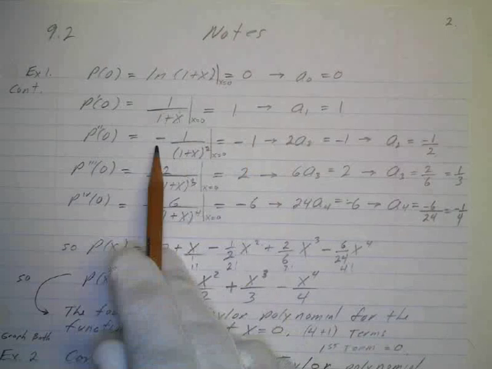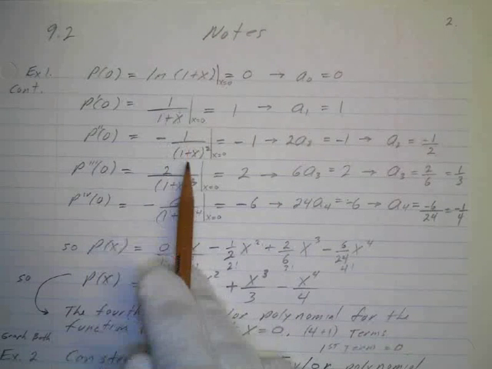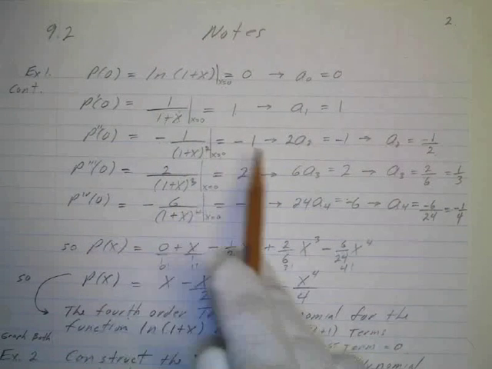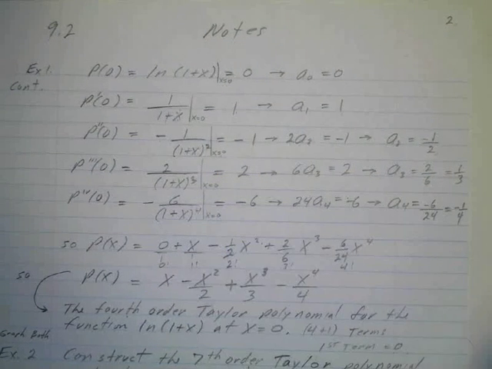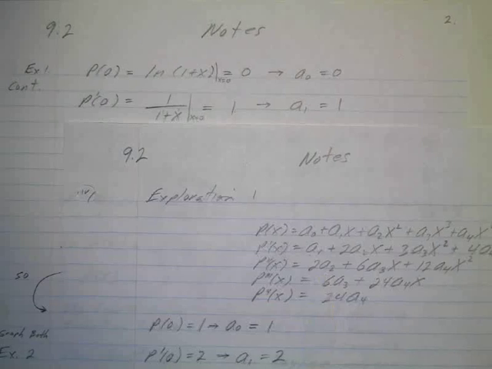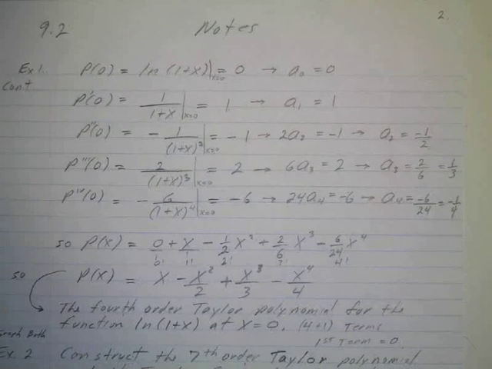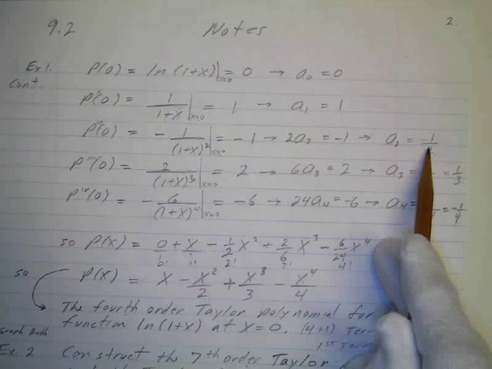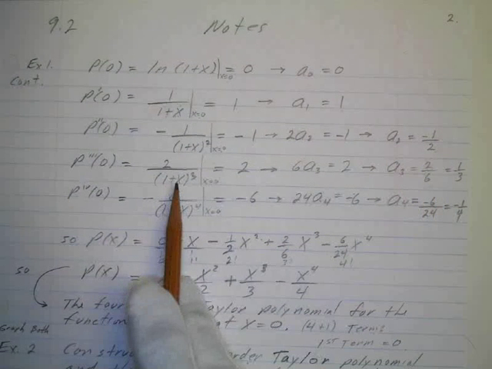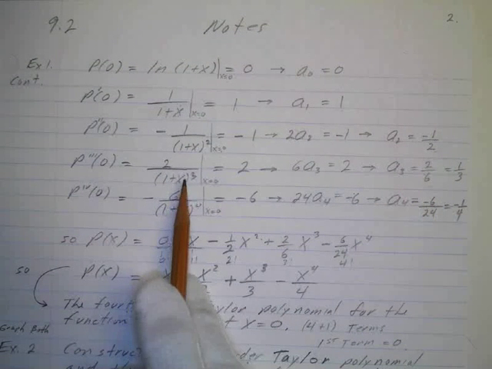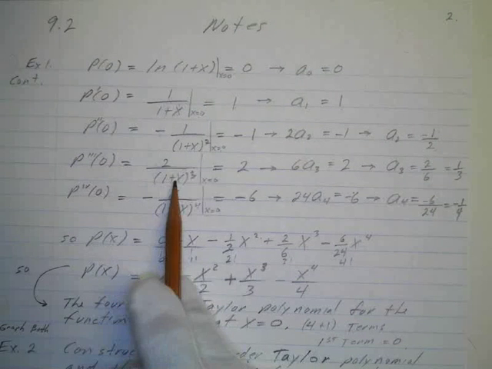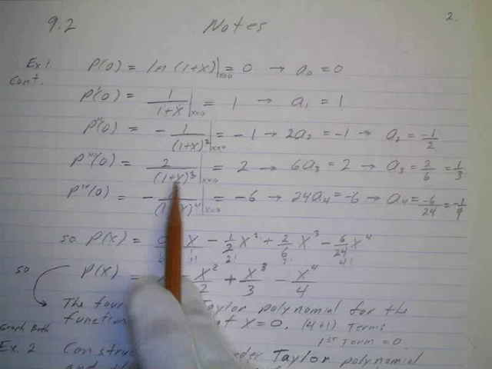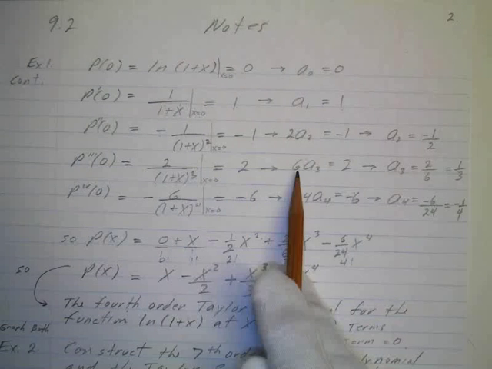We take the second derivative, that's going to be negative 1 over 1 plus x squared. At 0, that's just going to be negative 1, but that's going to equal 2a sub 2 when we took our derivative over here, if you can see that. So that's going to imply that a sub 2 equals negative 1/2. Our third derivative will be 2 over 1 plus x to the third positive. Remember, the signs alternate. Okay, at x equals 0, that's just going to be 2, but that's going to equal 6a sub 3.